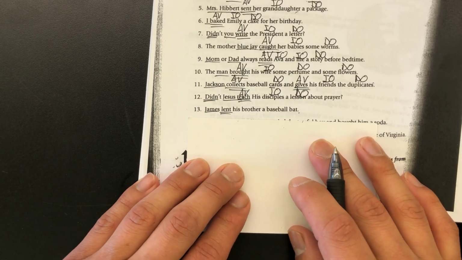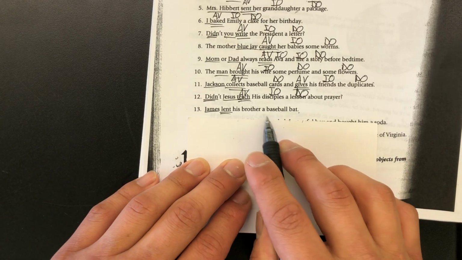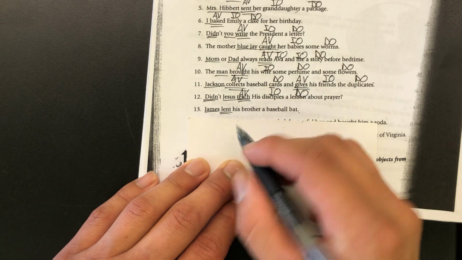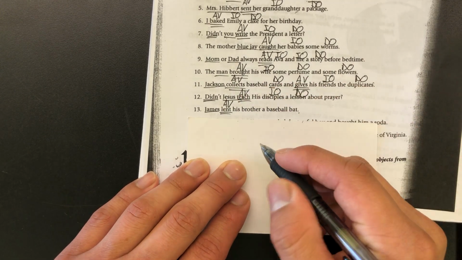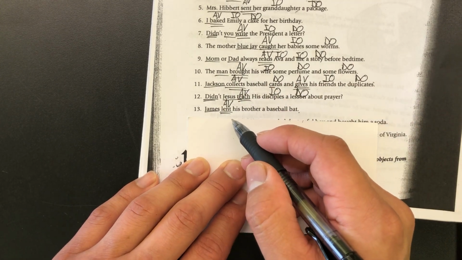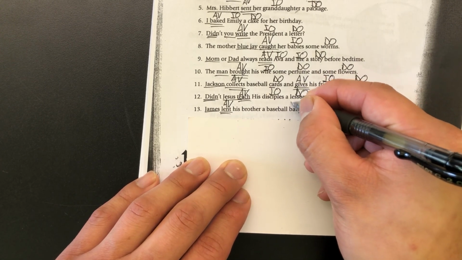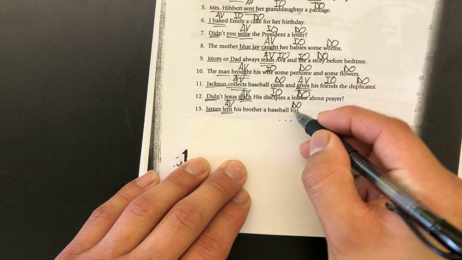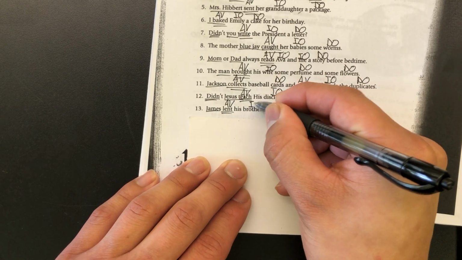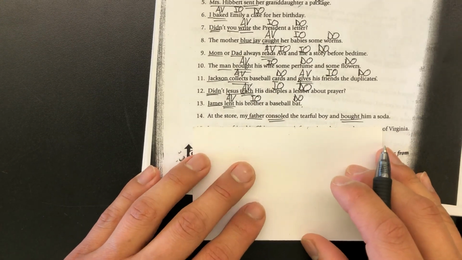Next, number 13. James lent his brother a baseball bat. So lent is an action verb. So I go ahead and mark that. And so James lent what? He lent bat. Bat is the direct object. To whom? To his brother. Brother is the indirect object. All right, just a couple more.